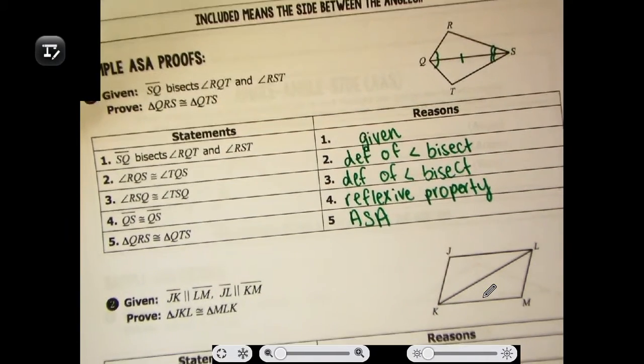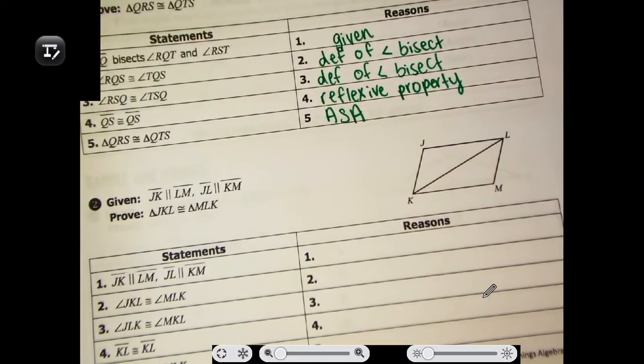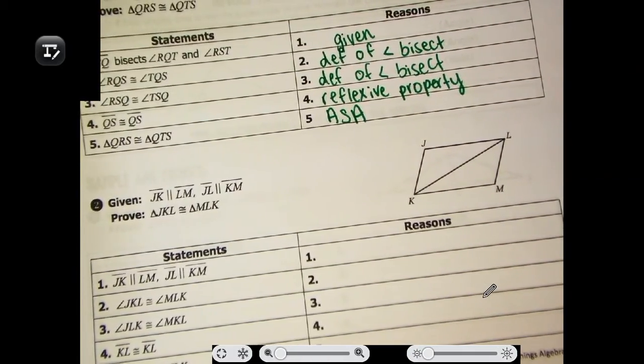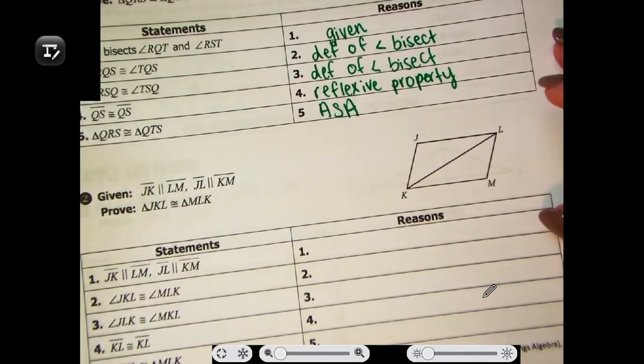So let's take a look at another one. And this one involves parallel lines. So sometimes this can be a little bit tricky with identifying our angles and everything like that. So let's go through and state our reasons and also label our diagram here.